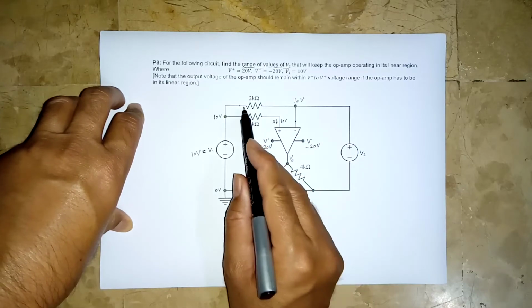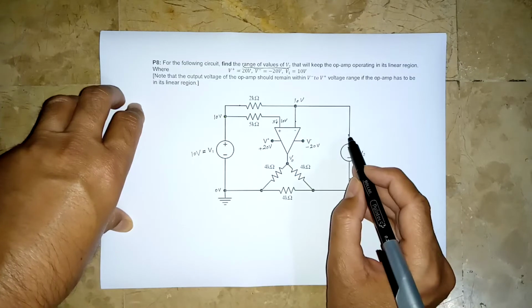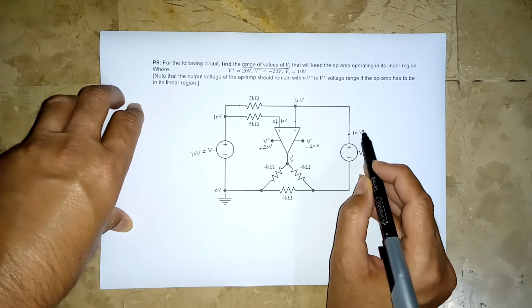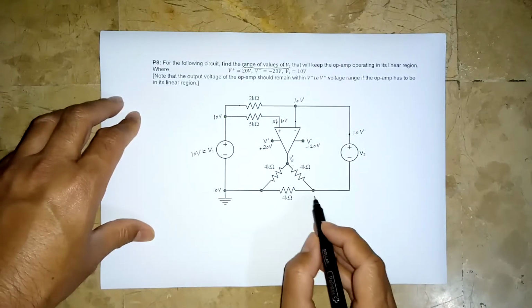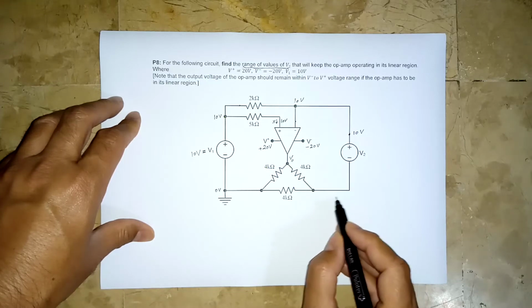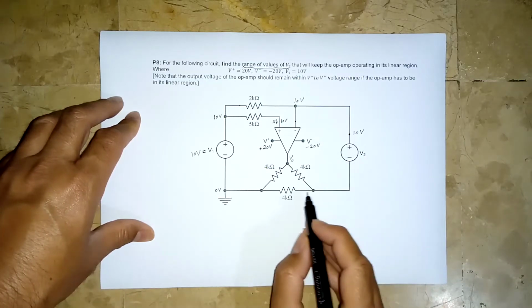No current flowing in here, no current flowing in here. So we have 10 volts here. But we don't know what the voltage is here. It's not grounded. It's not 0. So V2 is not 10.